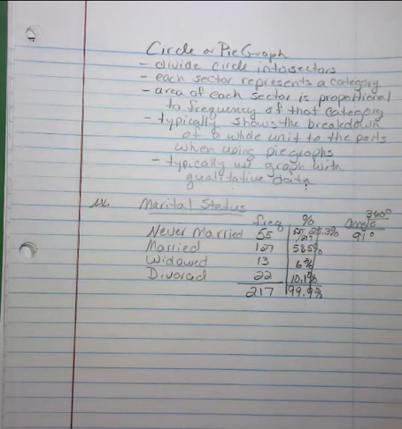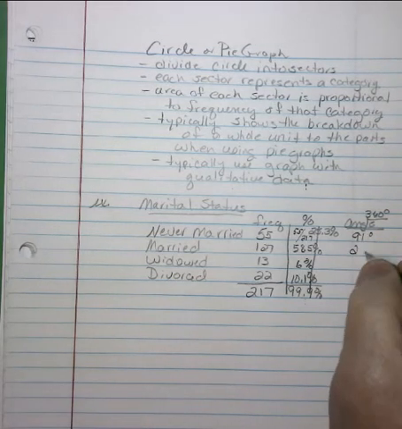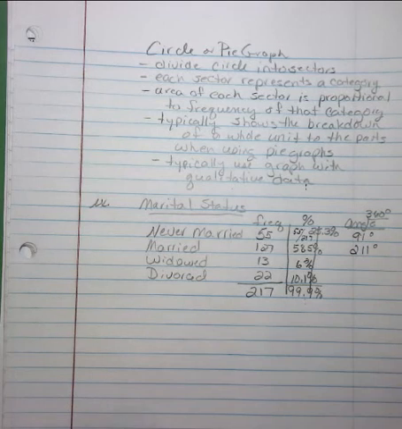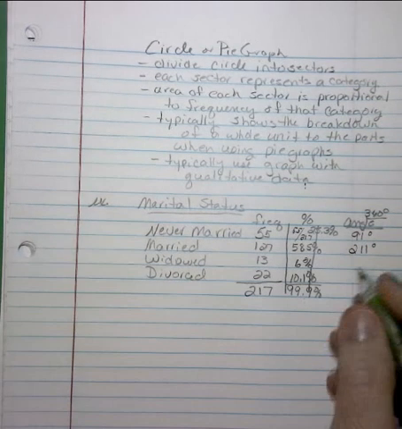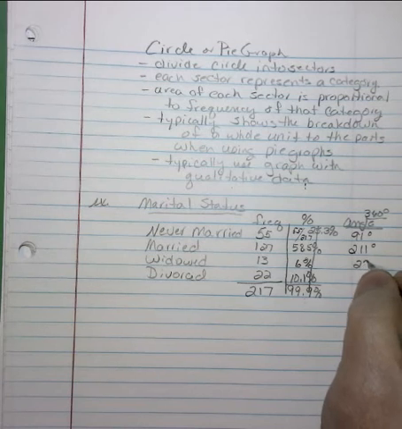The next one gives us an angle of 210.6. I'll make 211 degrees. The next one is 21.6, so we're going to use 22 degrees.